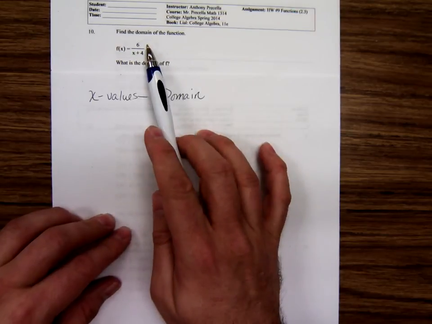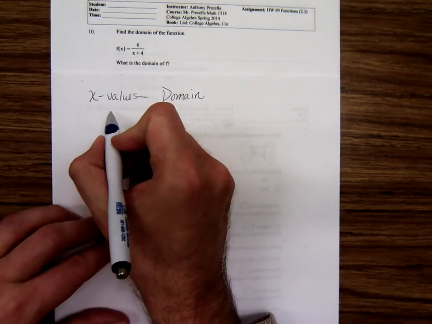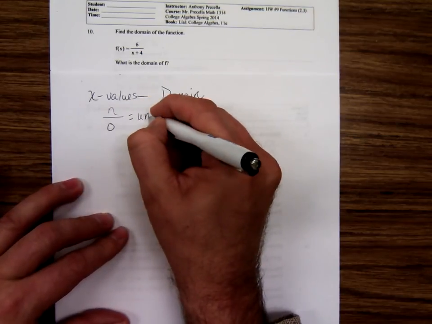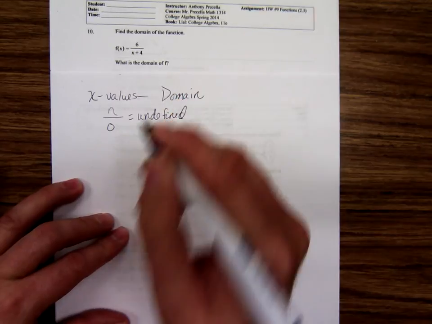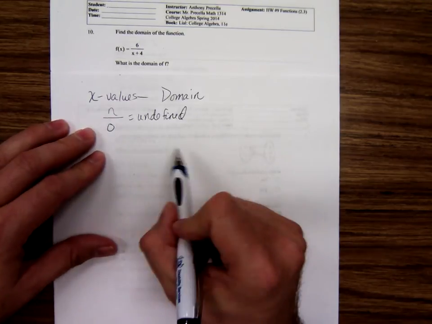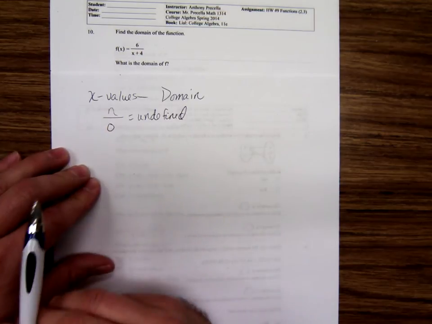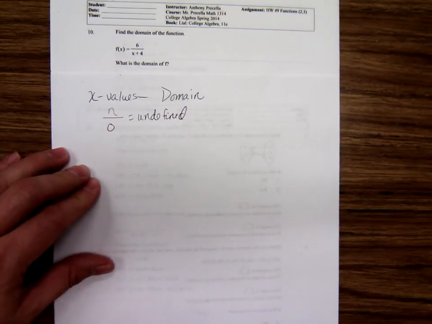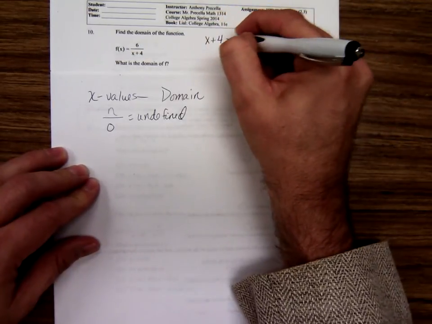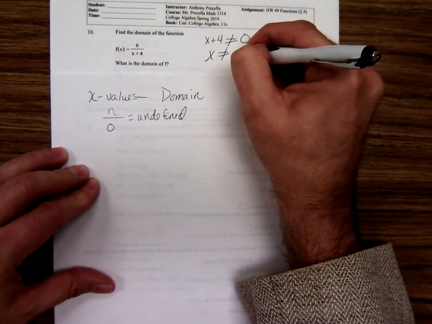Excuse me, a fraction. If we have a fraction, what's the one number you can never have in the denominator of a function or fraction? 0. A number over 0 is undefined. So on number 10, when it says find the domain of this function, it's asking what numbers can we plug in? Well, to answer that, let's figure out which number we can't plug in. -4. The denominator of this fraction cannot be 0, so x cannot be -4.